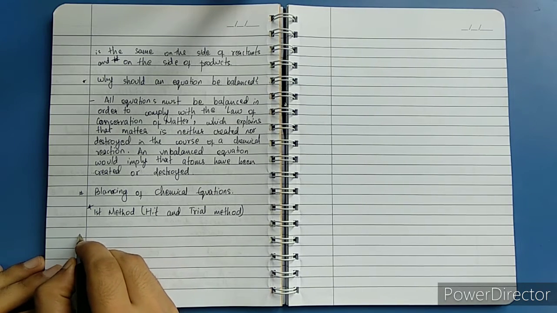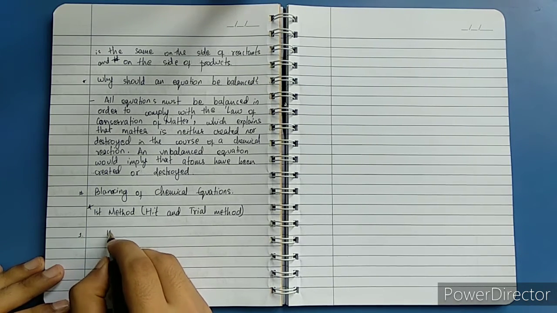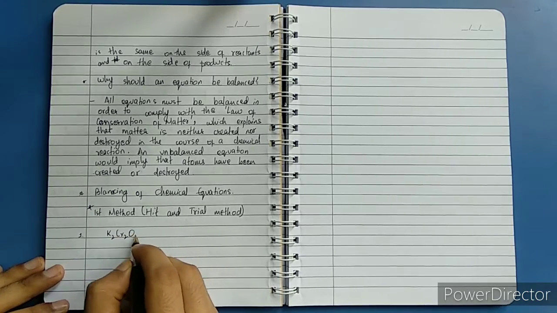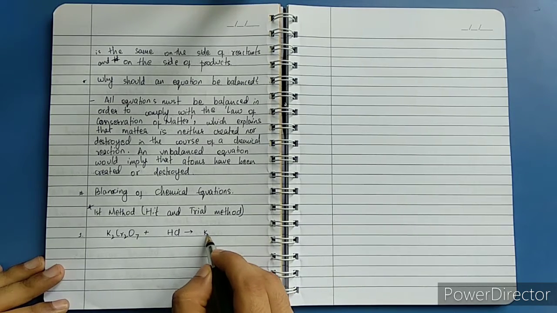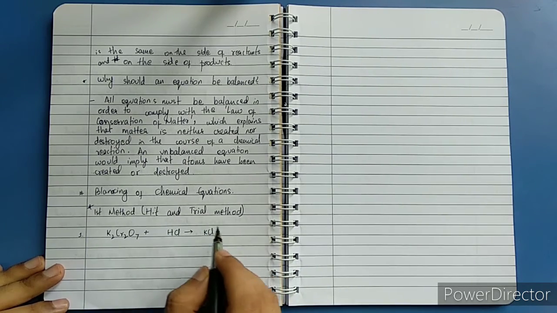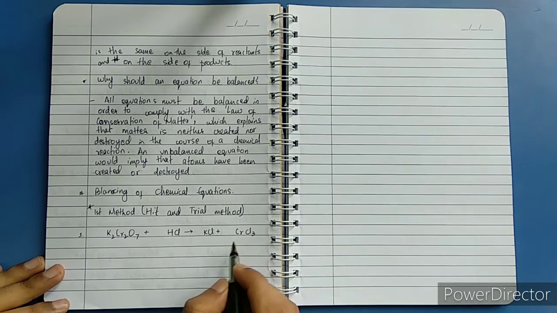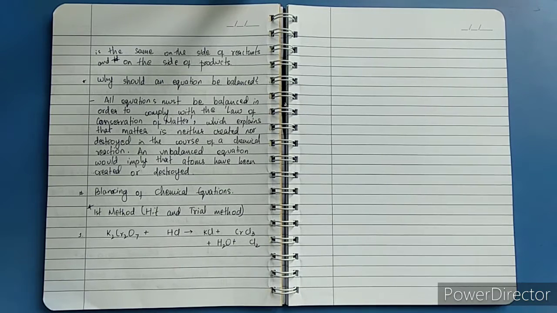So first method, let's take the first question. Say K2Cr2O7 plus HCl gives KCl plus CrCl3 plus H2O plus Cl2. Okay, so this is one difficult equation to balance, not a very easy one. So we'll use pencil and eraser always to balance an equation, because we are bound to make some mistakes while balancing them, so we can erase easily and rewrite them.